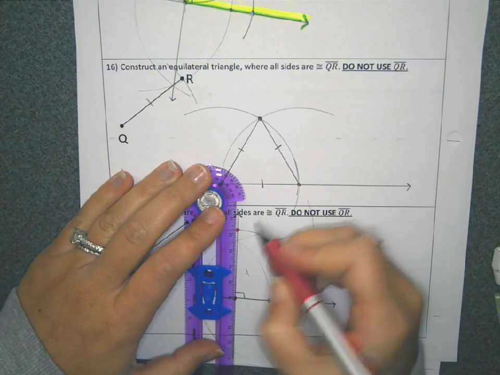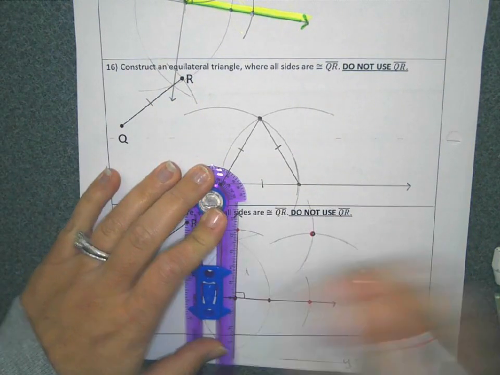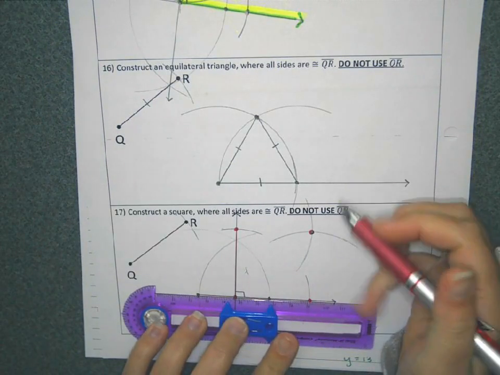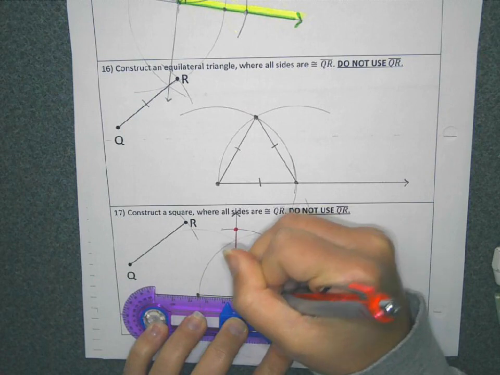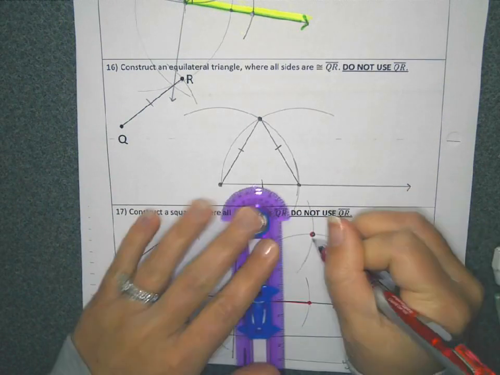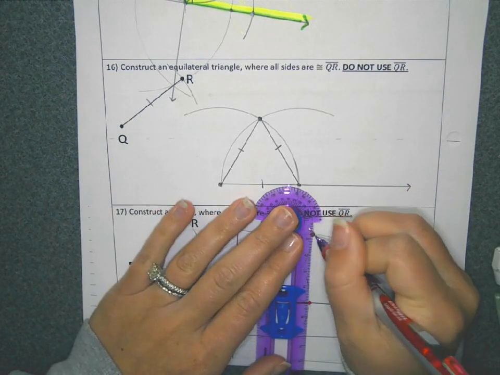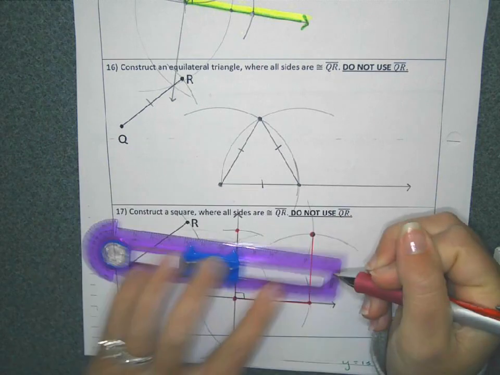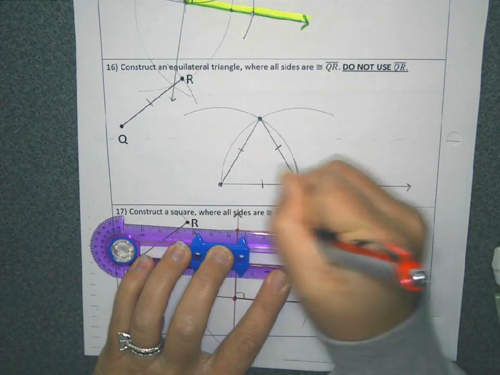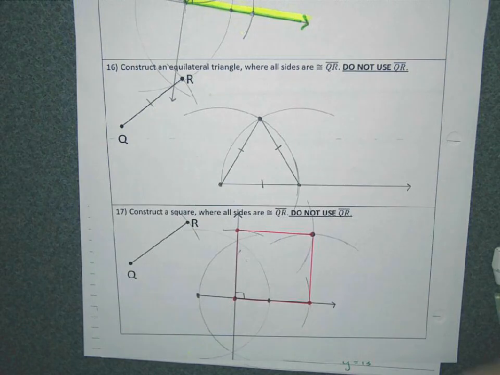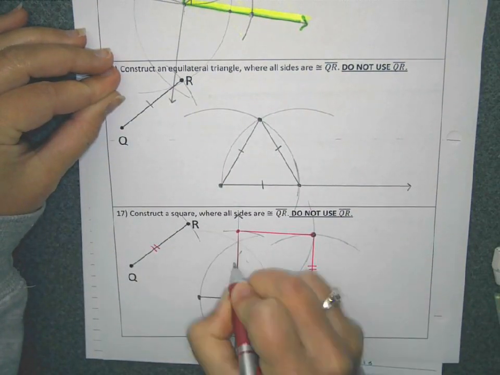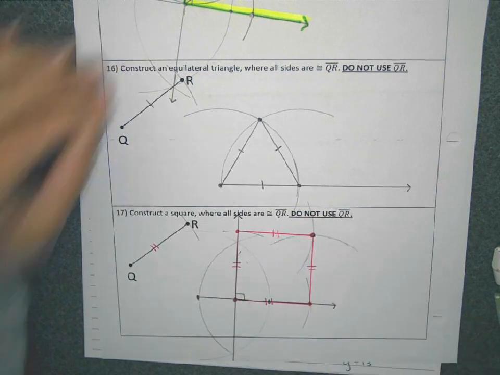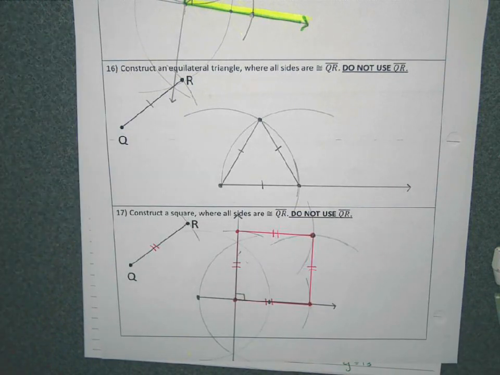So I'm going to actually use a different color to highlight this square so you can see it. So that's your square, and QR is the same distance as all the sides on your square. And that's your multi-step constructions.